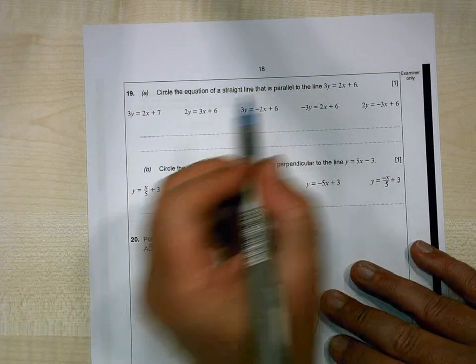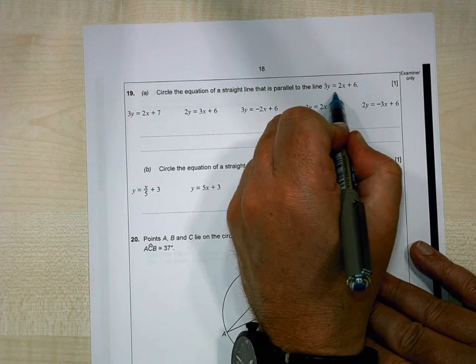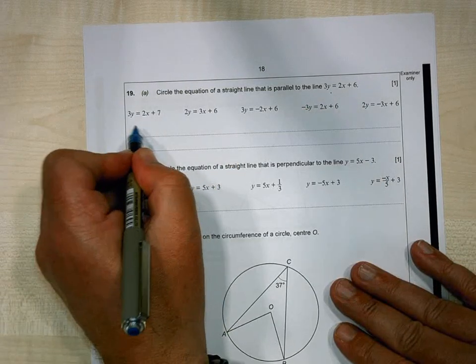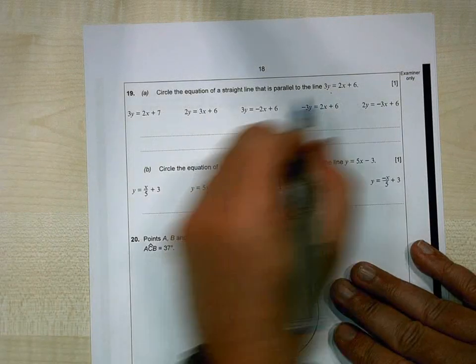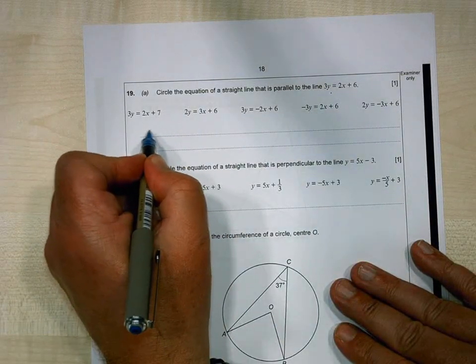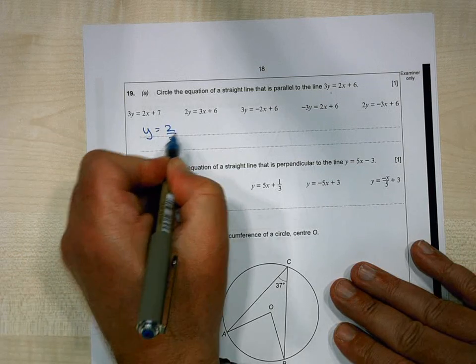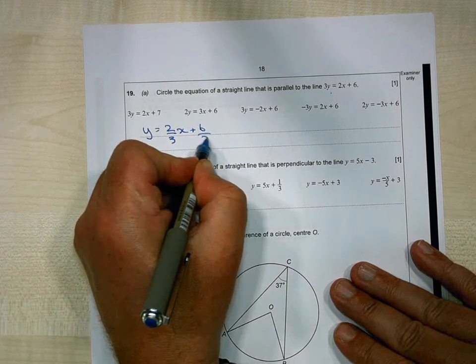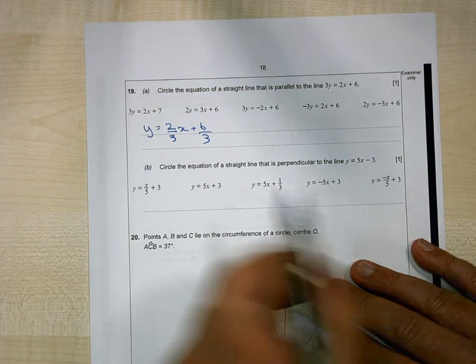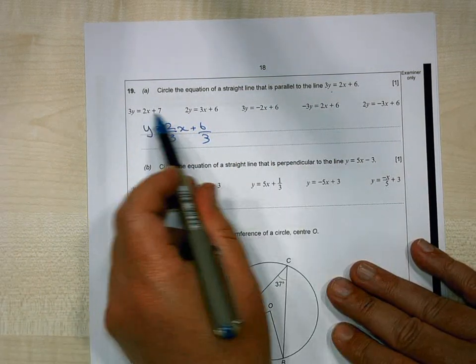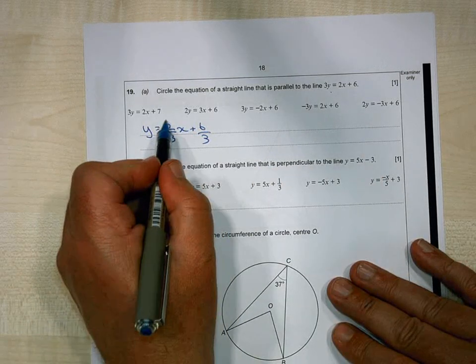What you need to do is get the y on its own. So what you're comparing with is this one, so you divide by 3. So you get y equals 2 divided by 3x plus 6 divided by 3. And you're looking for which one here has got this part of it the same.